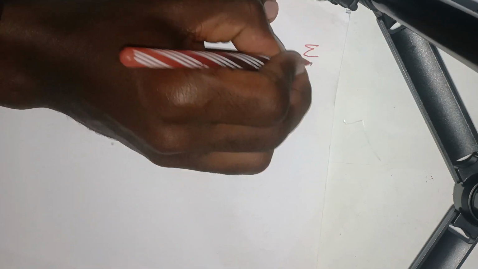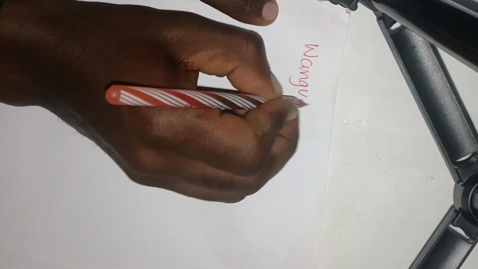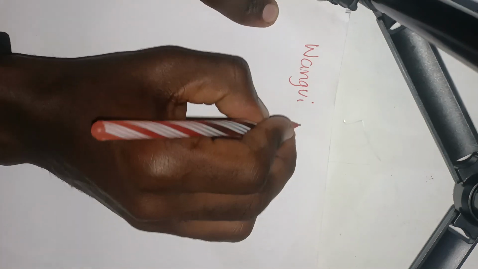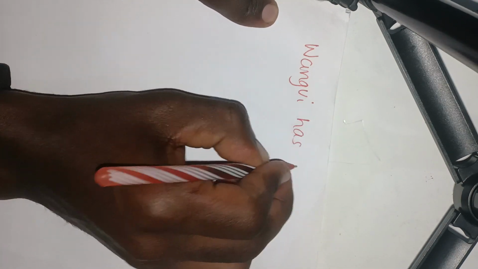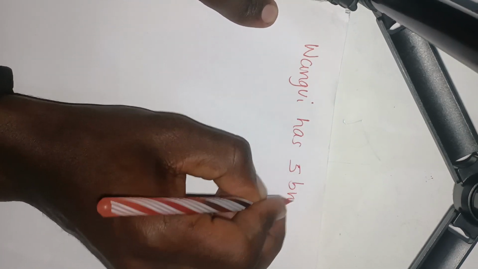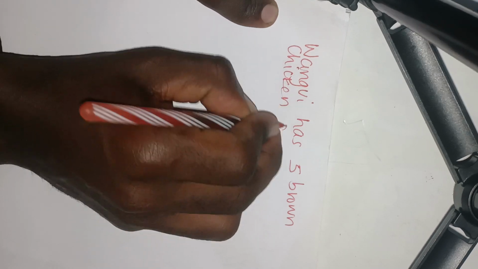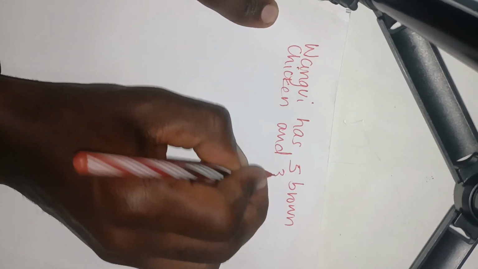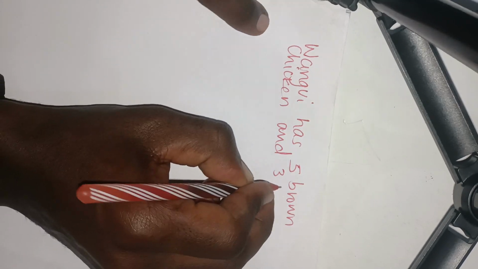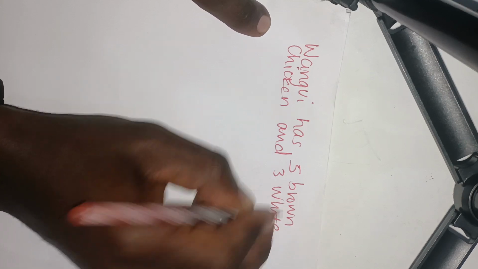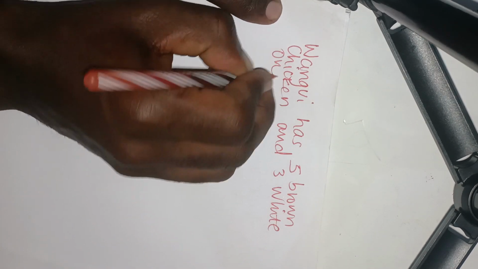There's a question that says Wangui has 5 brown chicken and 3 white ones.